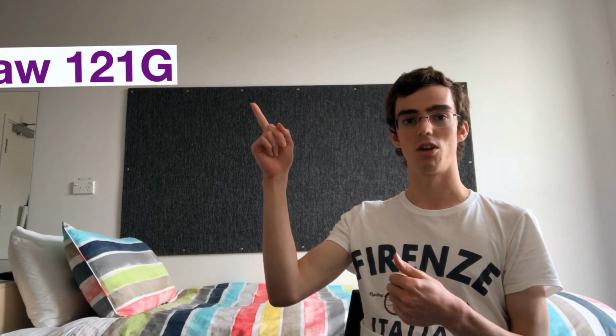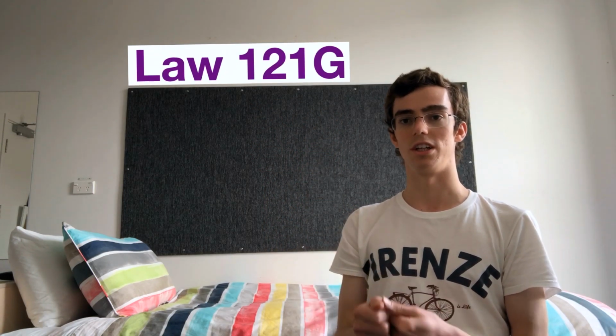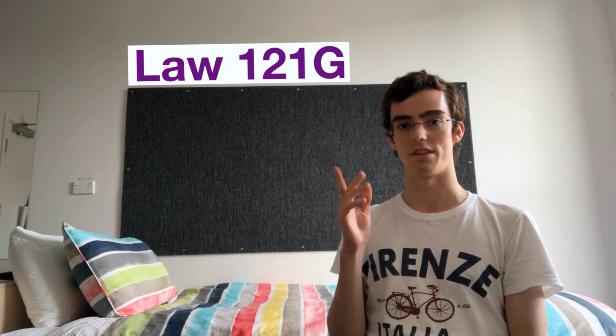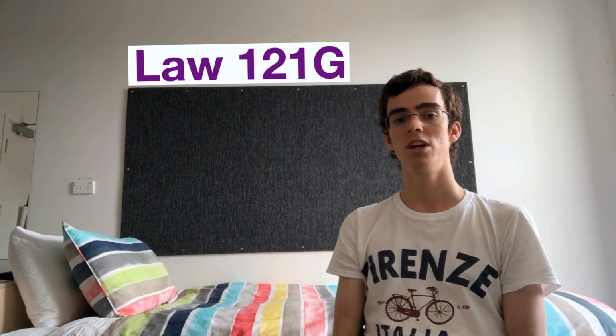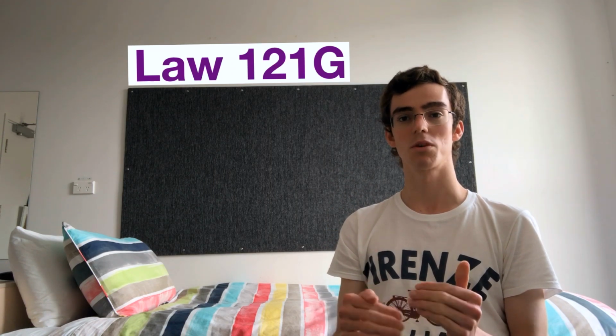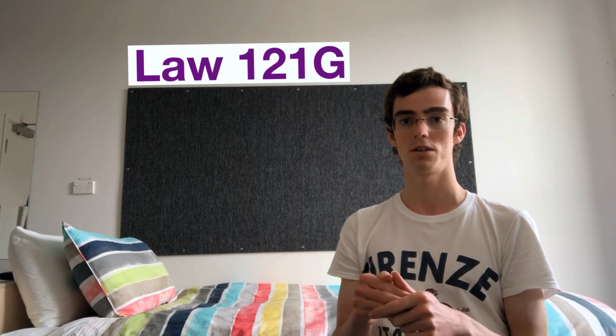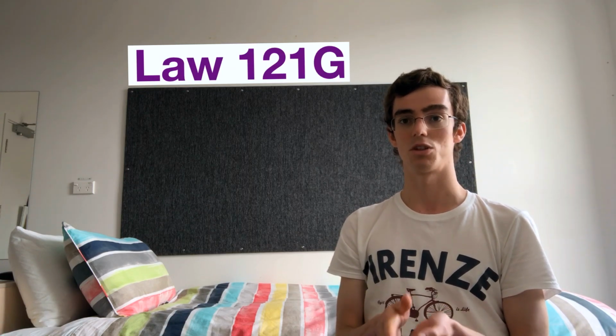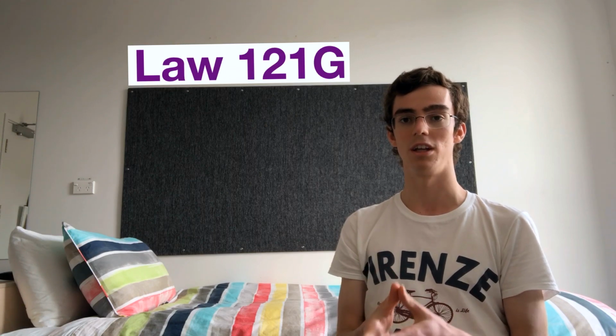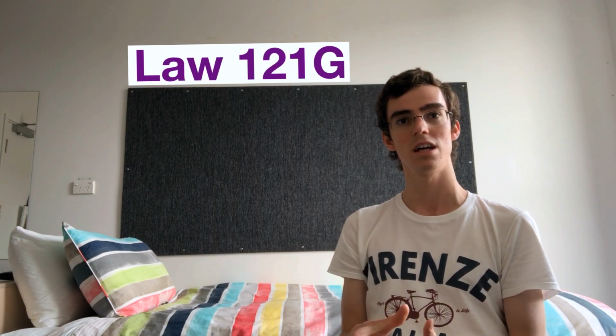Finally, we move on to the last one, which is Law 121G. Okay, so that's all about law and the society. There are different parts within that as well, which will be taken by different lecturers. At the moment, we're still in part A, and so we've only had one lecturer. I'm really enjoying her lectures at the moment.